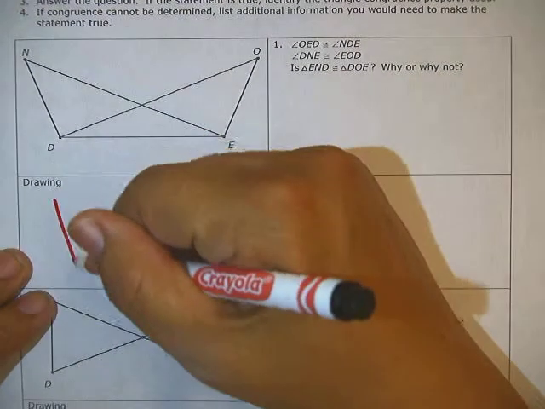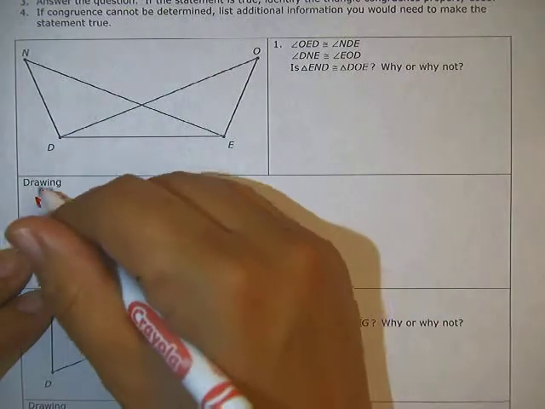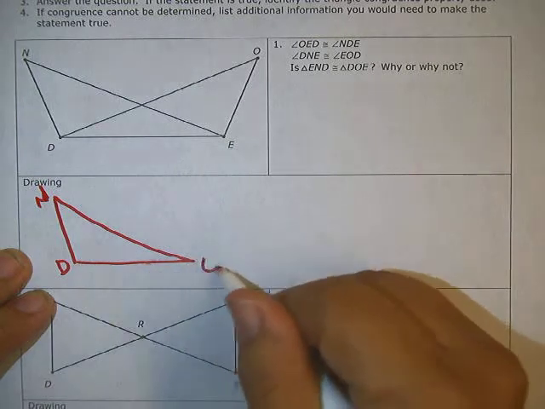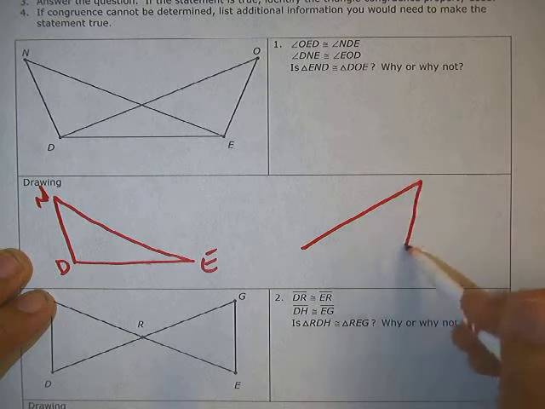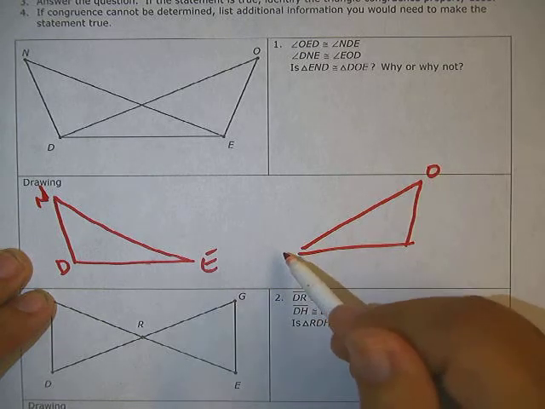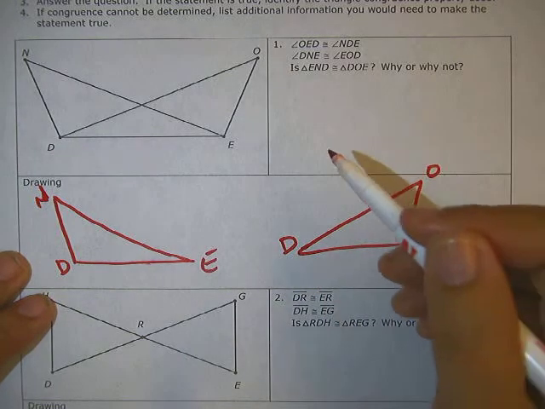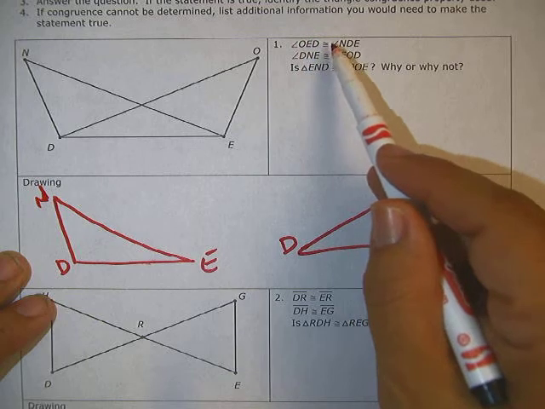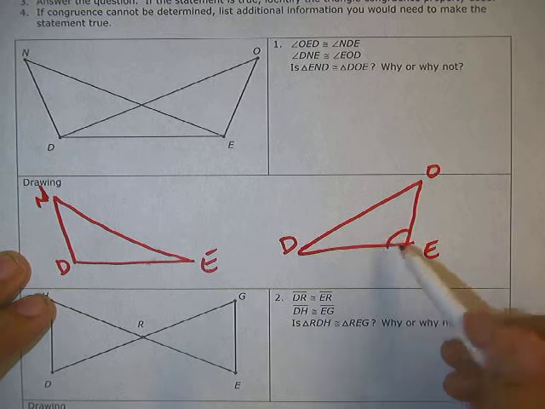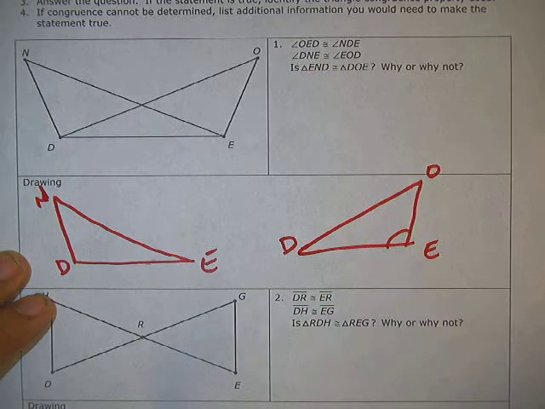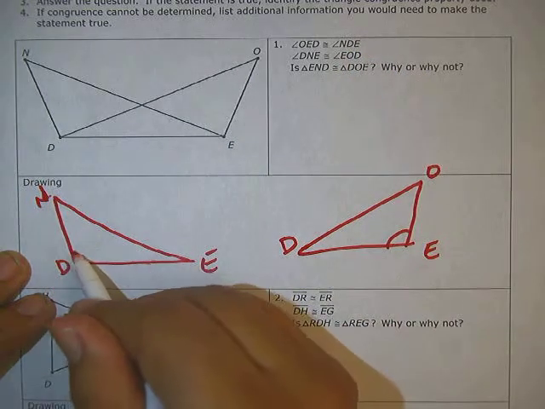So, and it doesn't have to be perfect. Notice I'm not even using a ruler. Oh my goodness. So I've got N, pretend that's an N, D, E. Now I'm going to draw this triangle right here, D, O, E. Now they tell me that angle OED is congruent, so let me do OED. That means this angle right here, see the E goes with the angle, is congruent to angle NDE. So NDE, that's that angle right there.